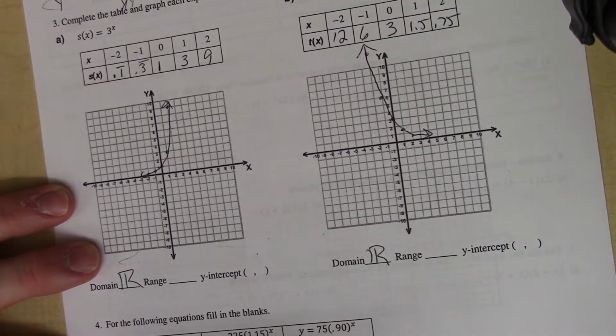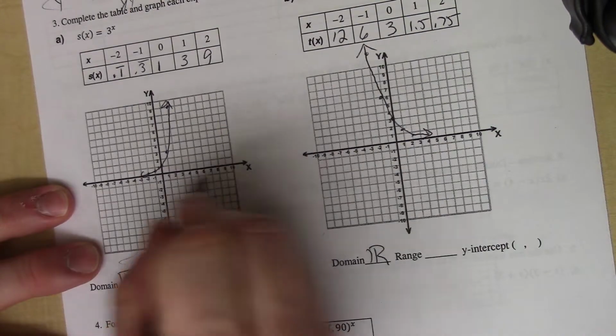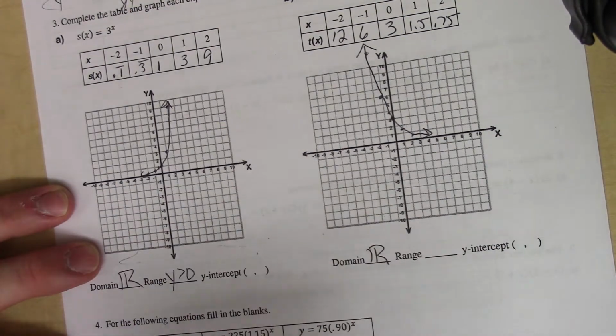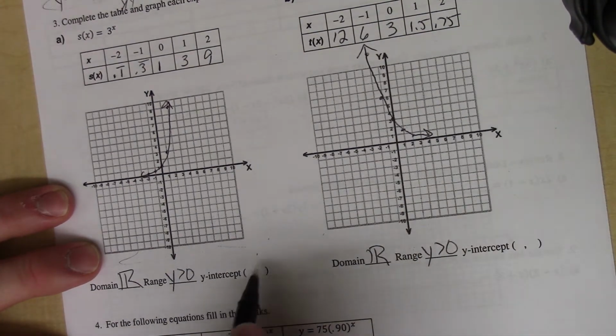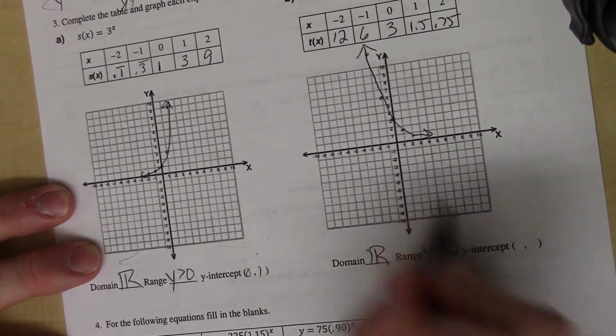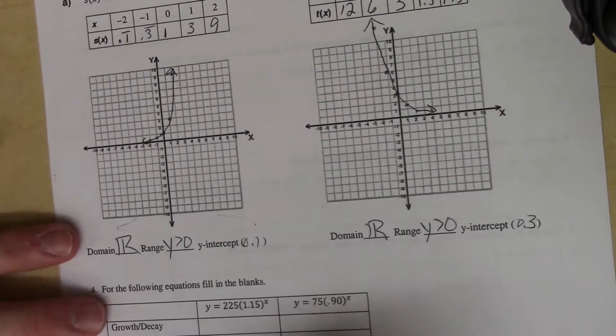Okay, you can write that in, or you can just do that. The range is always above the axis. The x-axis here is never going to touch it, so that means y is greater than 0, because this is 0, and it's never going to be quite 0. And it's the same over here. They're the same thing. And then the y-intercept is going to just depend on the problem. If I look here, it's 1. So 0, 1. Over here, 0.3. Okay. All right, so let's move on here.